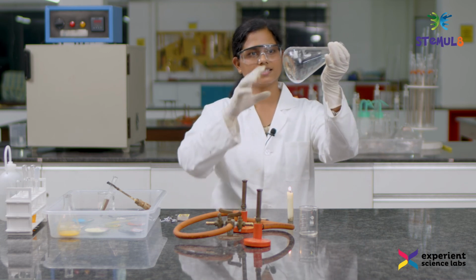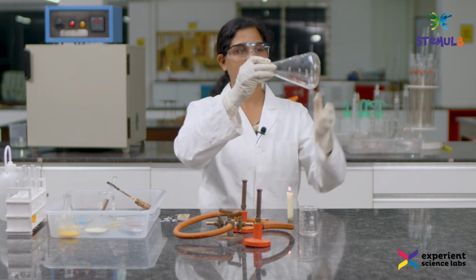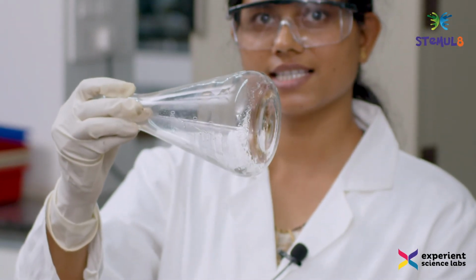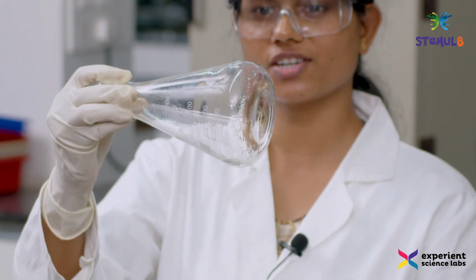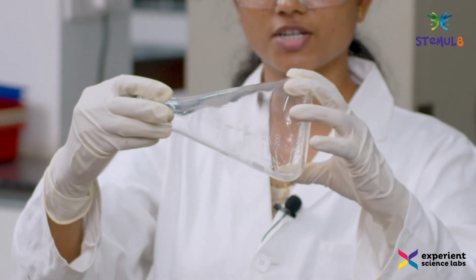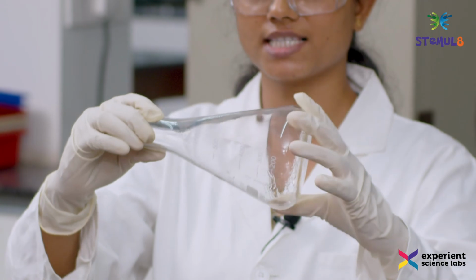Now you see that the empty conical flask has something left in it. Yes, this is due to the combustion reaction wherein water has formed. This shows that our combustion reaction has successfully taken place.